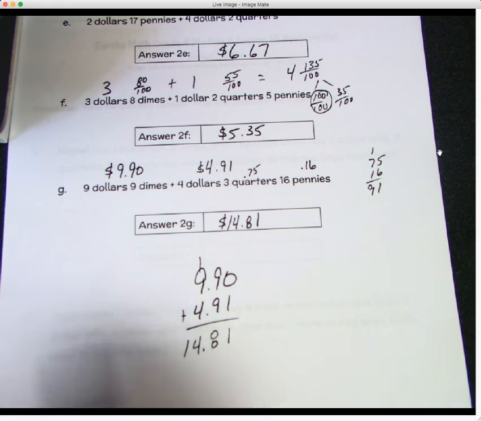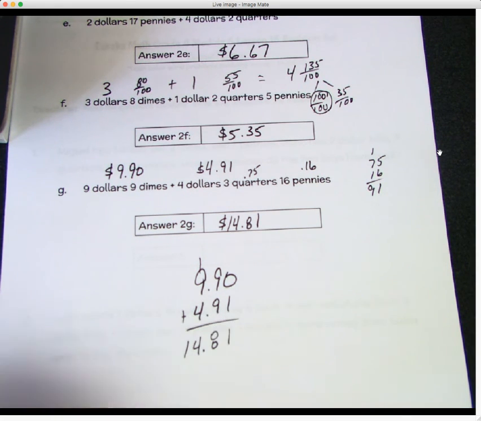So you can rewrite them as decimals, fractions, or if you just want to write them out, if you can figure out how much money it's worth and then line your decimals up and add them, you can do it that way too. Either way you'd like to find this today, I'll let you go for it, okay?